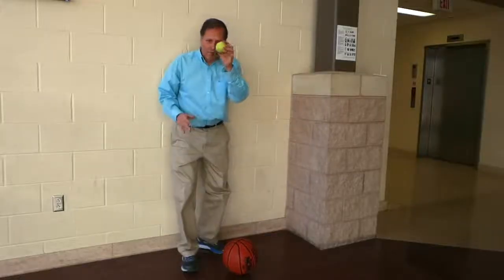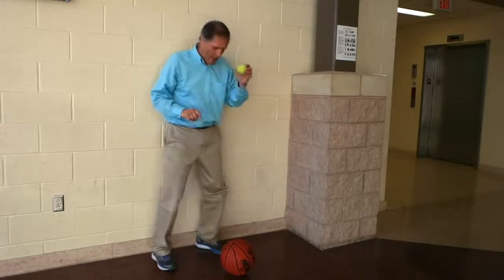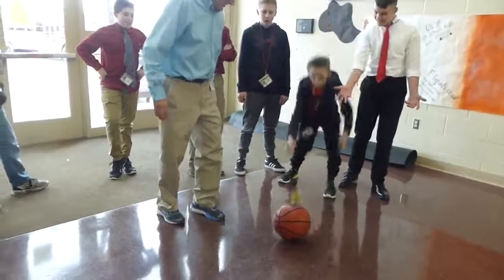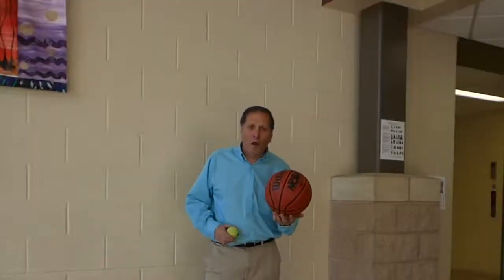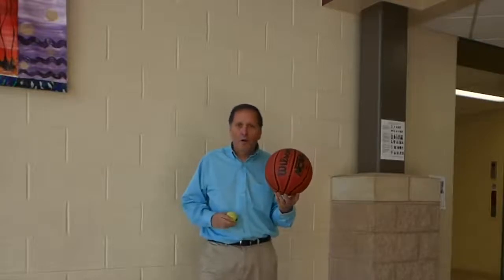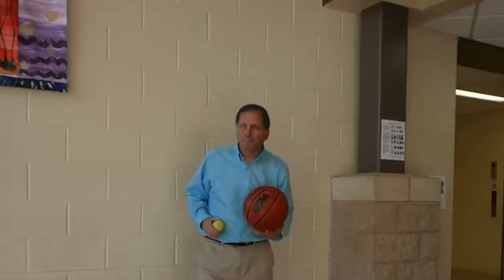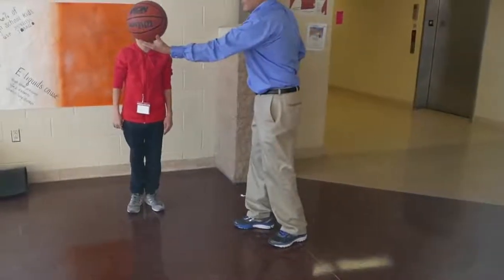Now, how about if we just drop the tennis ball on top of the basketball and see what happens? Well, that's disappointing. So what is going on here? Well, let's track the height of the basketball when it bounces by itself versus when the ball's on top of it.